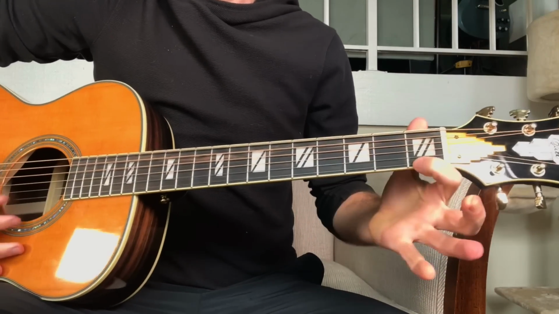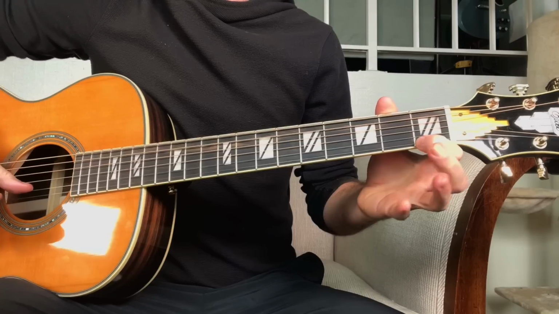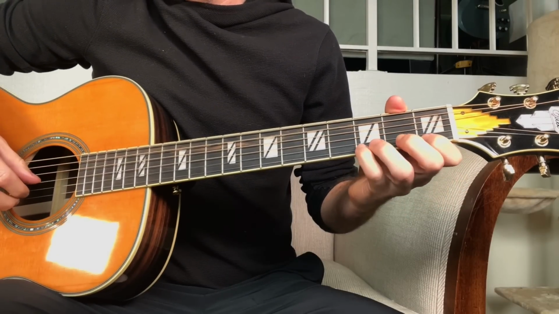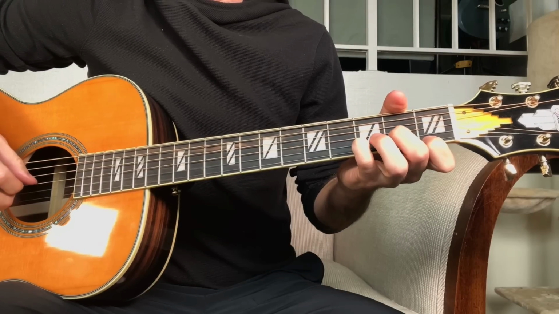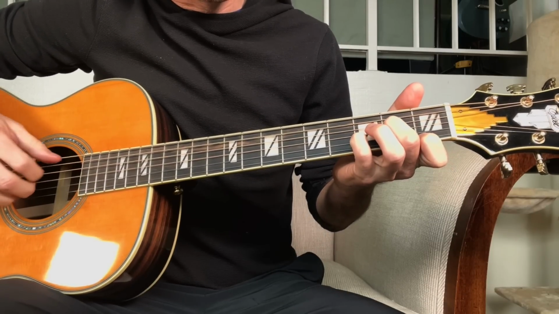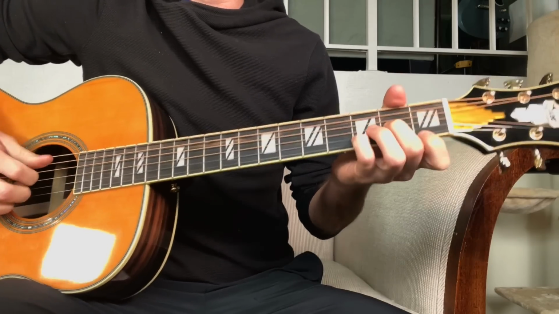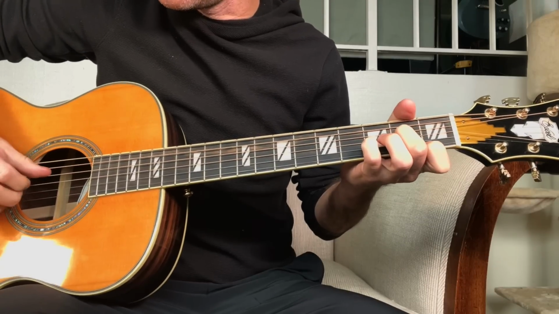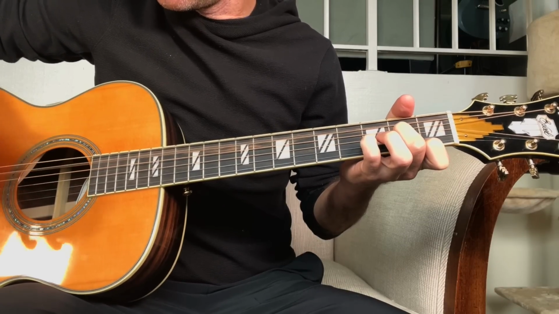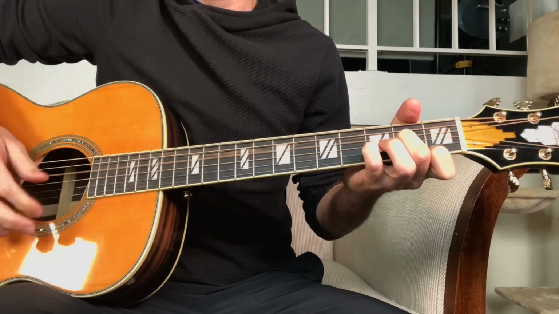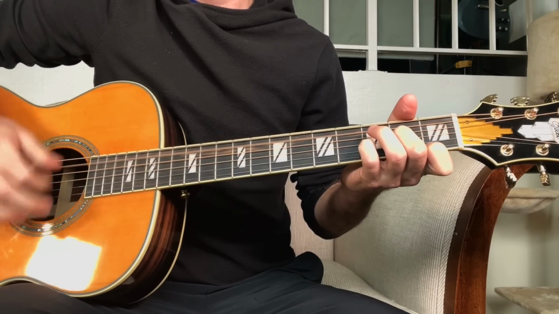So I'm using my pointer finger for the 1st fret on the high E string, my pinky or ring finger, whatever you're more comfortable with, on the 3rd fret on the B string, and then my middle finger on the 2nd fret of the G string. And again, the root note, the bass note, can either be the open D string or the open A string, because A is a note in this key, right? So one thing you could do is go back and forth trying to strike just the D to the A. And you get this back and forth type sound.